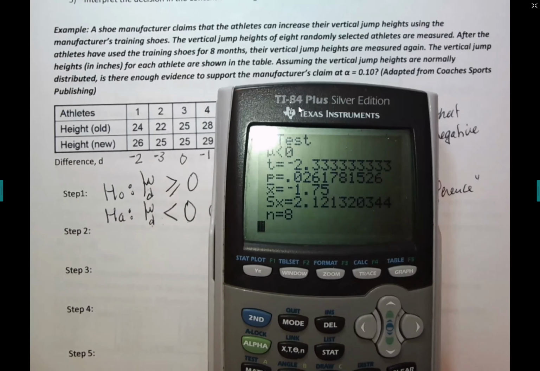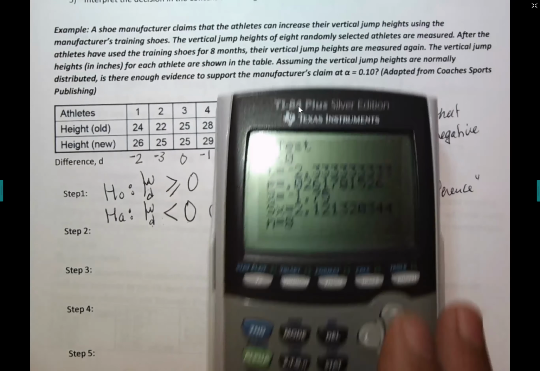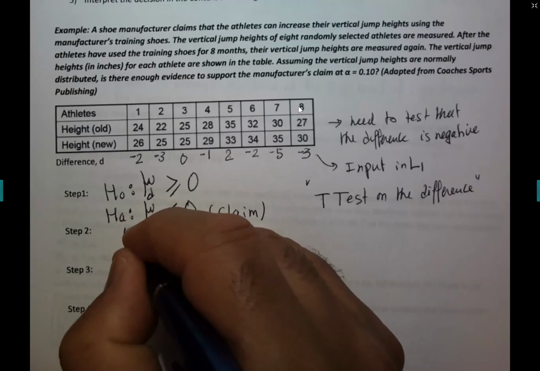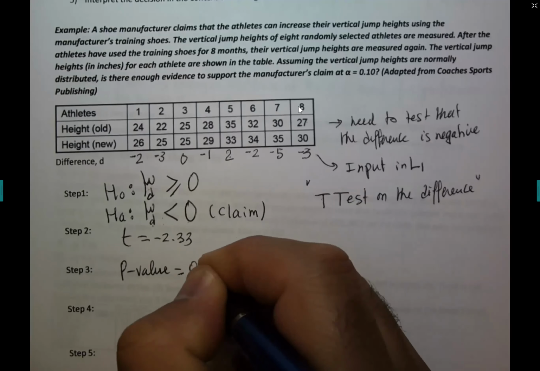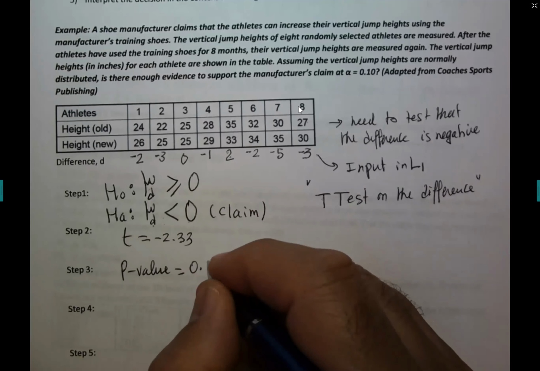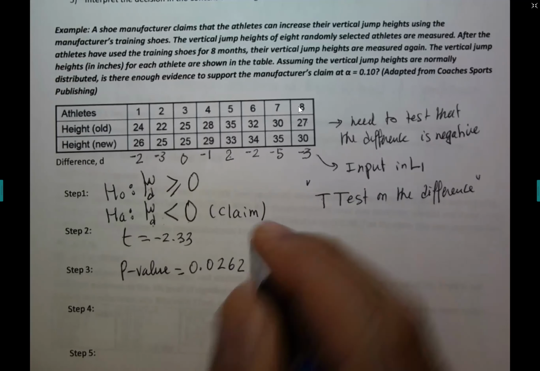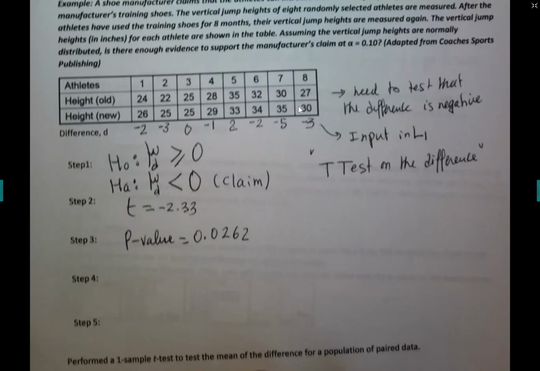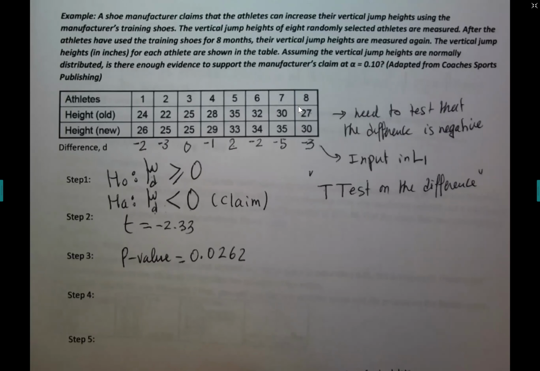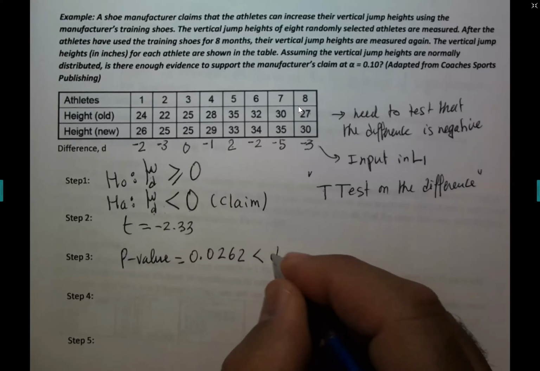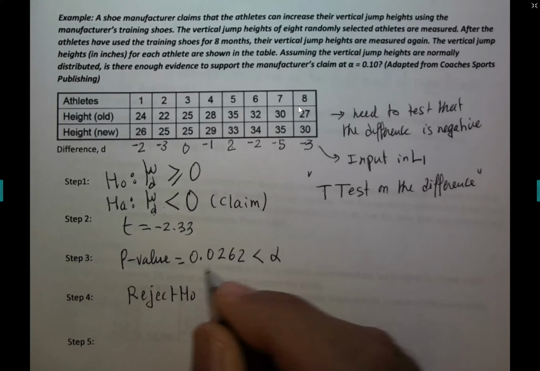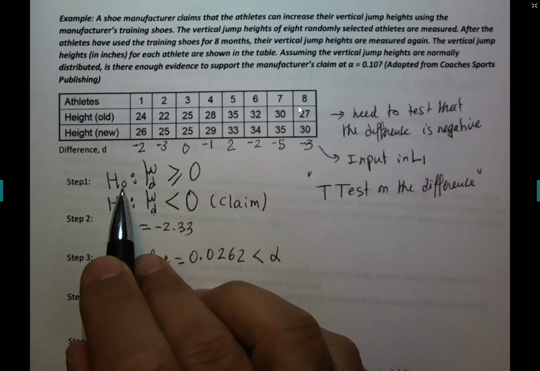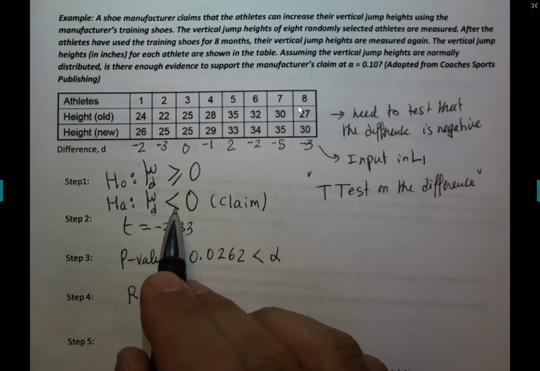Okay. So T is -2.33. P value is 0.0262. And what is my conclusion? What's alpha here? At 10%. This is less than alpha. You reject H0. And if you reject the null hypothesis, guys, and the claim happened to be in HA, you support the claim.